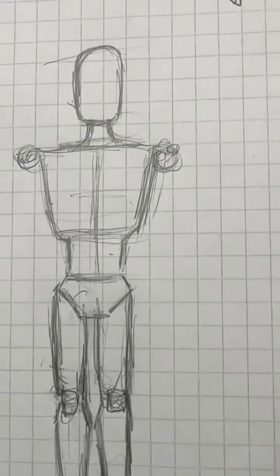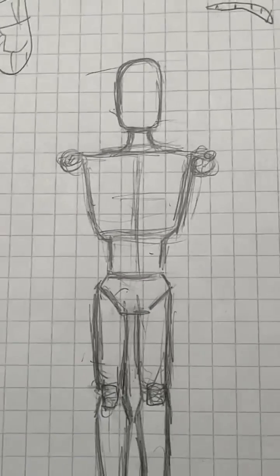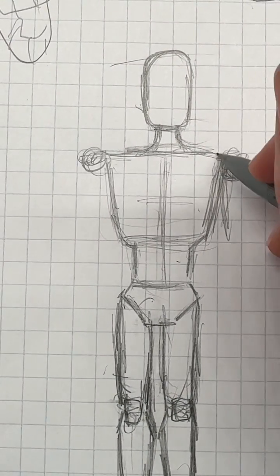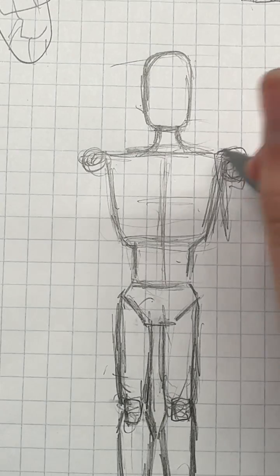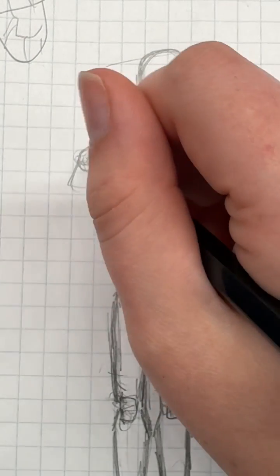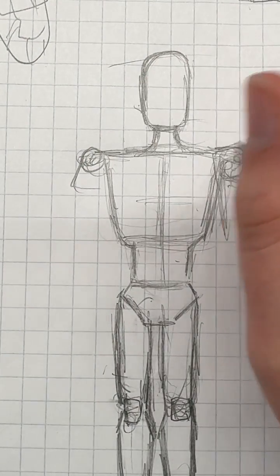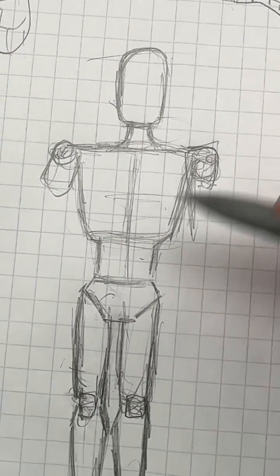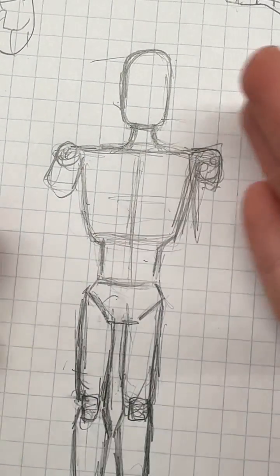So now, oh my god, it's almost 20 minutes long. You got the arms. So you want to maybe make the shoulder blades a little more visible. Oh no, it's off center.